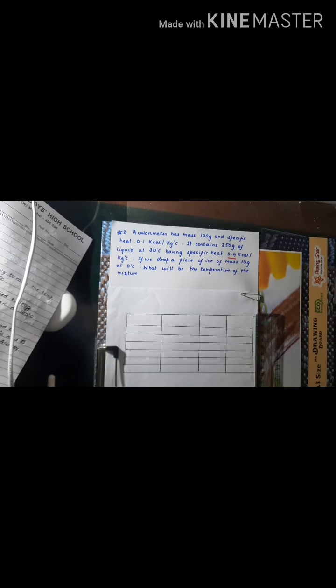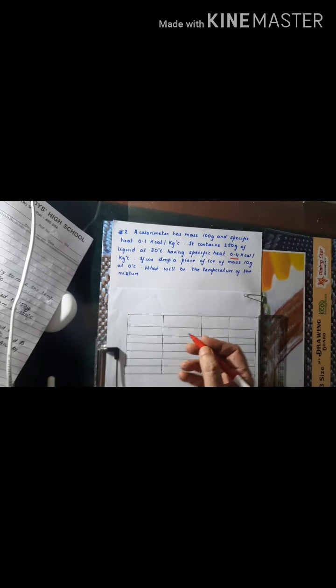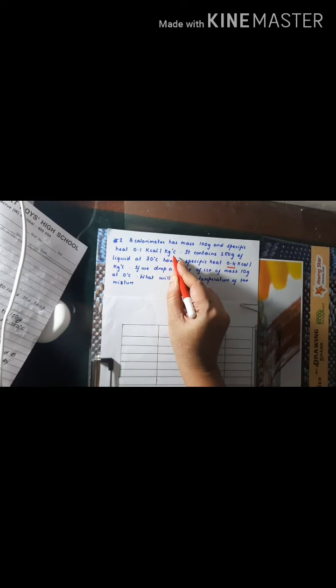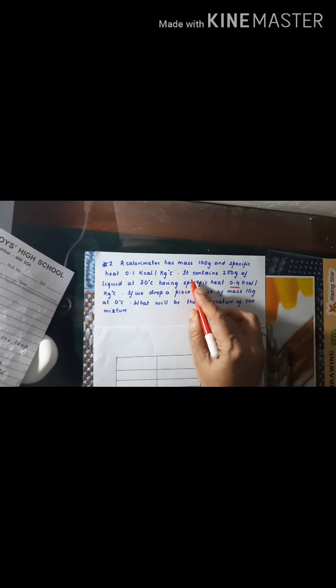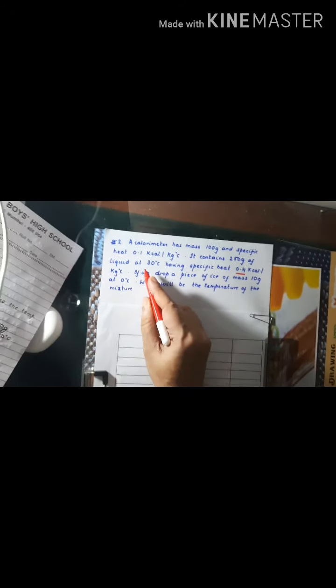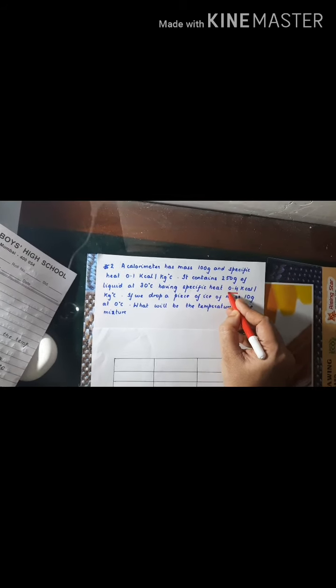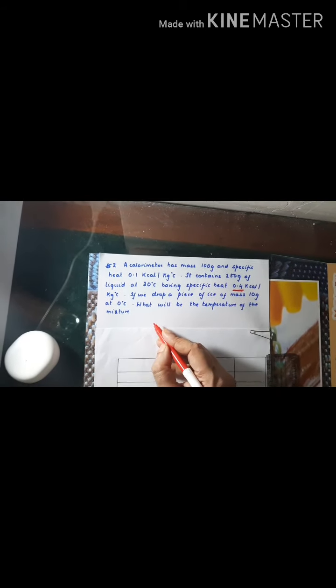A calorimeter has mass 100 grams and specific heat 0.1 kilocal per kilogram degrees Celsius. It contains 250 grams of liquid at 30 degrees Celsius, having specific heat 0.4 kilocal per kilogram degrees Celsius.